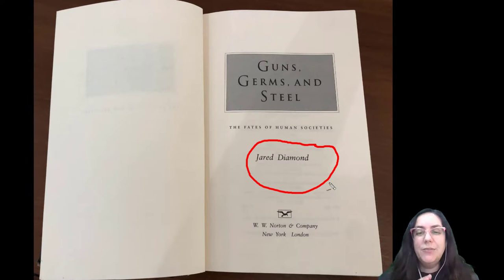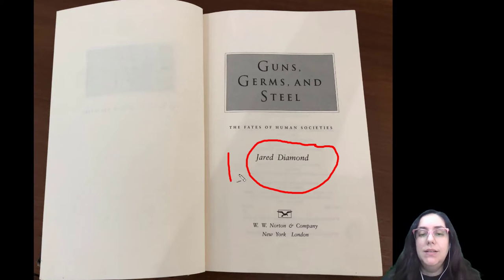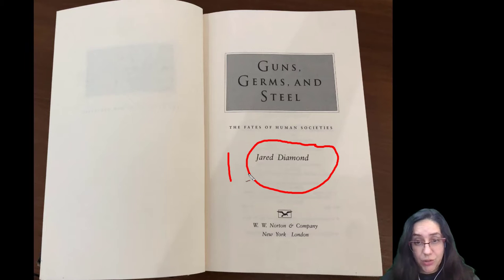So there are slightly different changes that you need to make when it comes to doing your citations if this particular book, instead of having a single author, had two authors, or if it had an editor instead of an author. So this is going to be the easiest way to cite your sources, right? So that's why we're starting with this one first. So here I have my author.